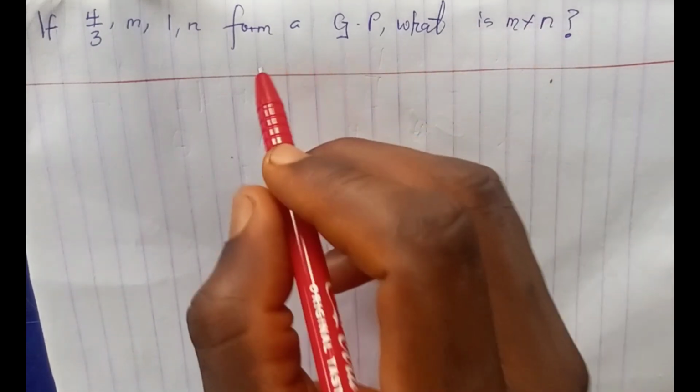Hello, the question we have today says if 4 over 3, m, 1, n form a geometric progression, we are asked to find m times n. That's the product of m and n. So for us to find m and n, there are things we need.